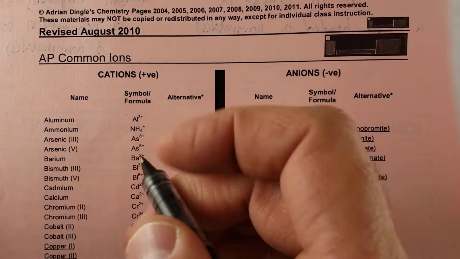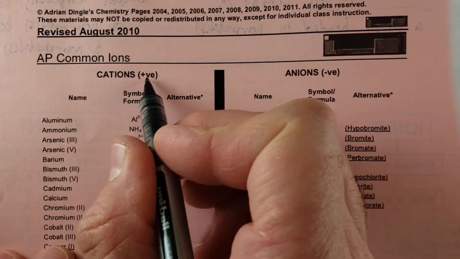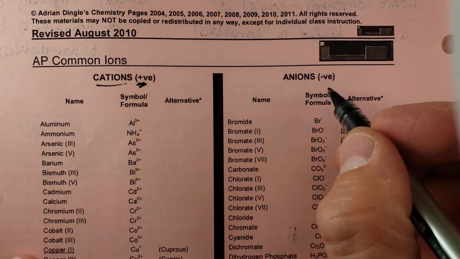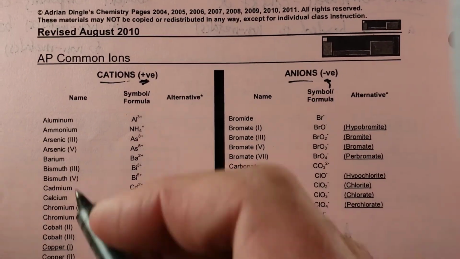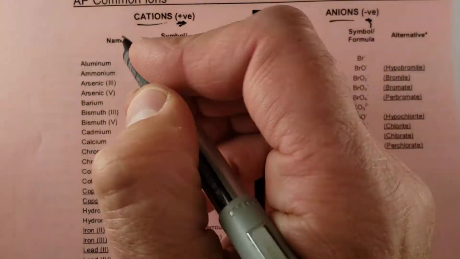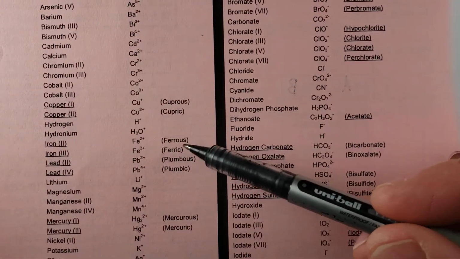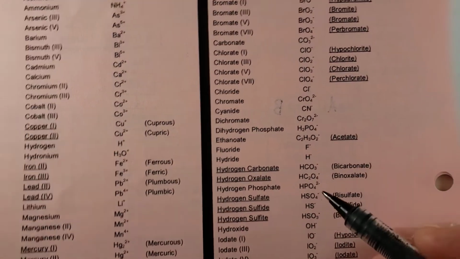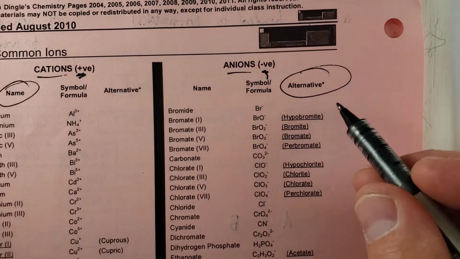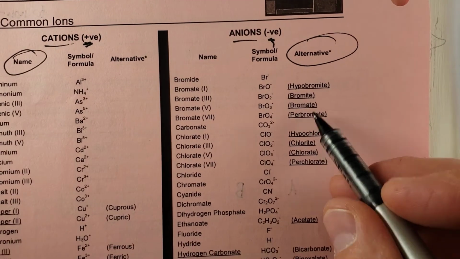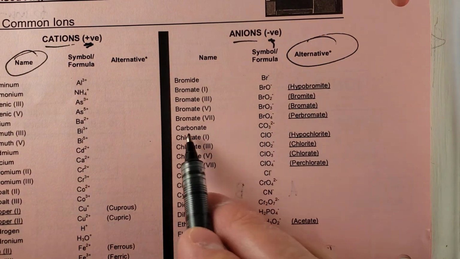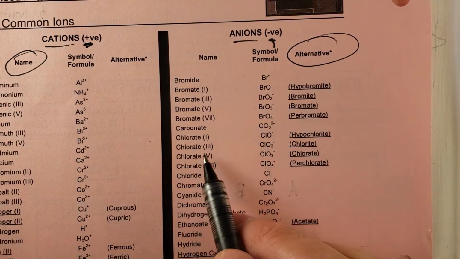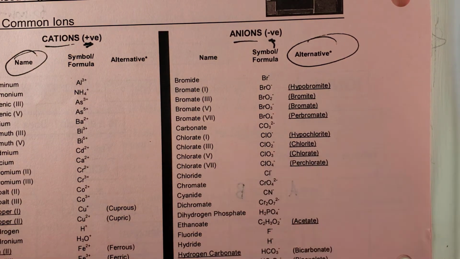It's actually an AP Chemistry Common Ions sheet. So common positive ions, which are referred to as cations, and negative ions, which are referred to as anions. Renaming the cations or positive ions, we'll use this name. So instead of using the older names, we'll use the Roman numeral system. And if we're naming negative ions, we will use the alternative name first, unless, of course, there isn't one. So if I look here, there's nothing here, so carbonate is CO3 2 negative. But when you're looking at the various types of chlorates, don't use the Roman numerals, use simply this naming system right here.